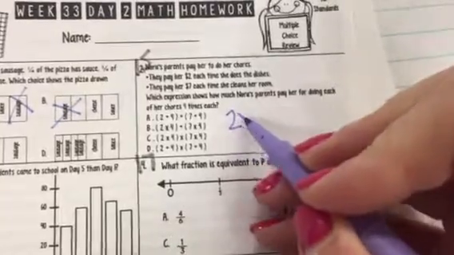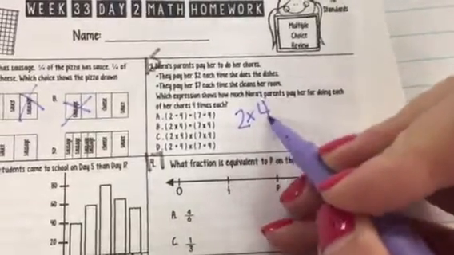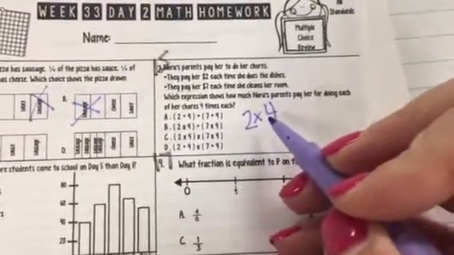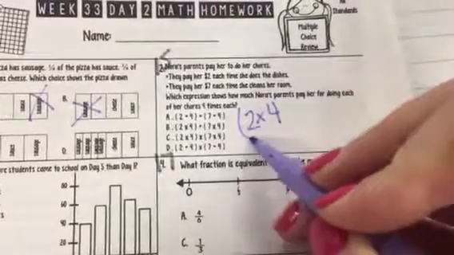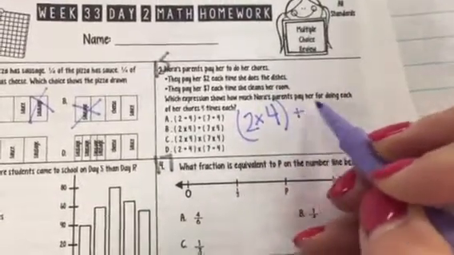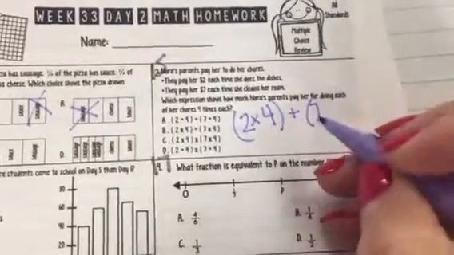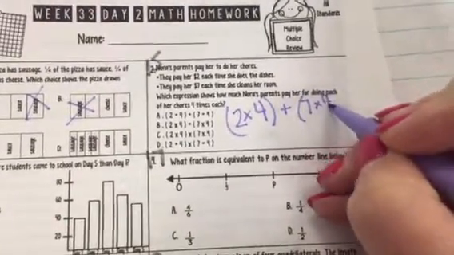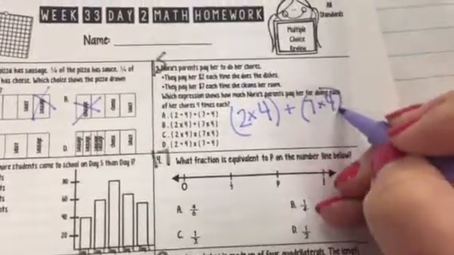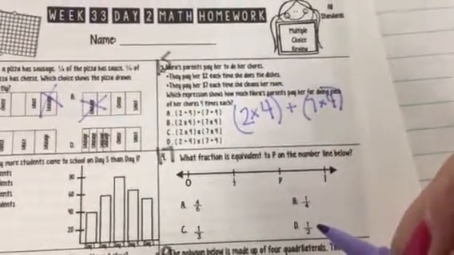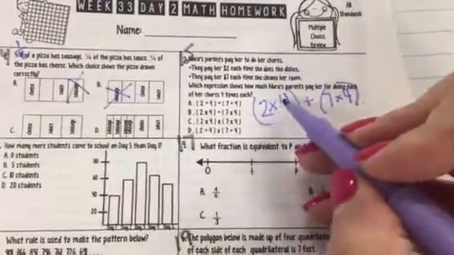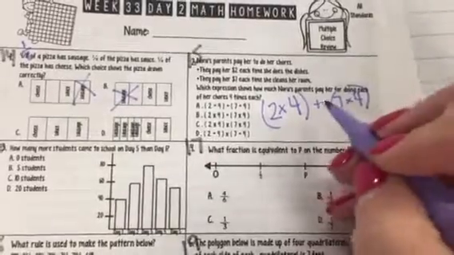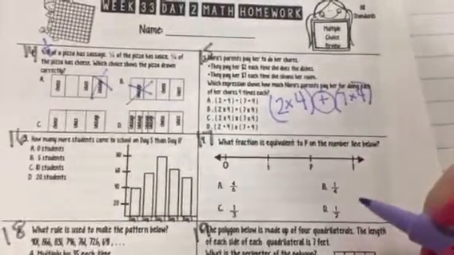So if she gets $2 every time she does the dishes, so $2 times 4 times. Okay? That's part of what she gets. Then she gets $7 every time she cleans her room. And if she cleans her room, man, she gets a lot of money for cleaning her room. 7 times 4. Okay? So if she does each of these 4 times, you're going to have $2 times 4 and then $7 times 4. Okay? You're going to add those sums together.